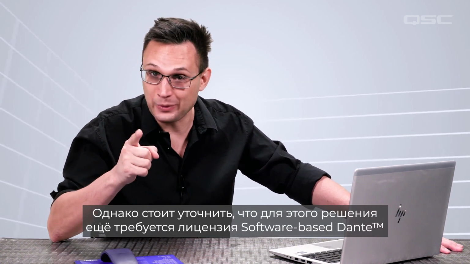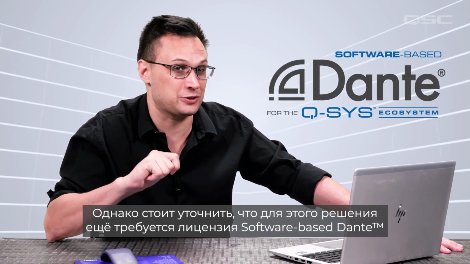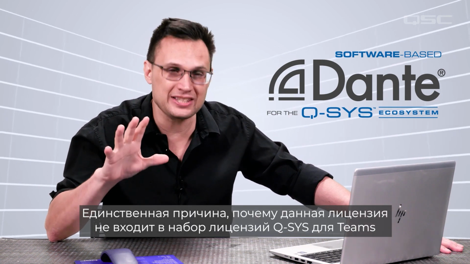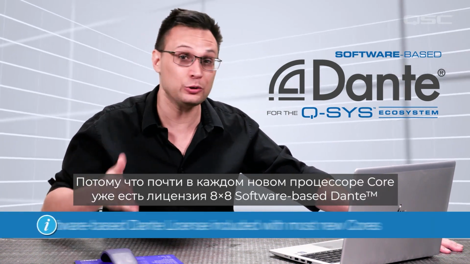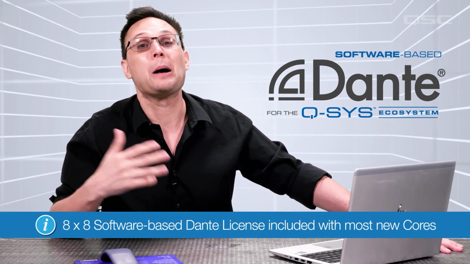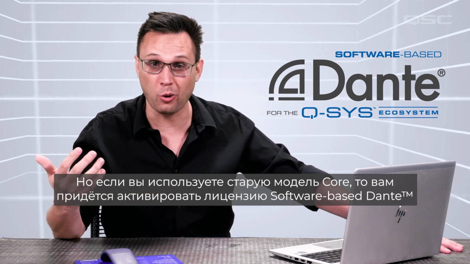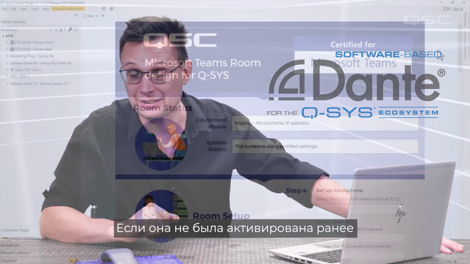The only thing worth noting is that this solution also needs a software-based Dante feature license installed. And the only reason that's not bundled in the Q-SYS for Teams license is because nearly every new core already includes an 8x8 software-based Dante license. But if you're installing this on an older core, you'll need to upgrade it with a software-based Dante license if it doesn't have one already.